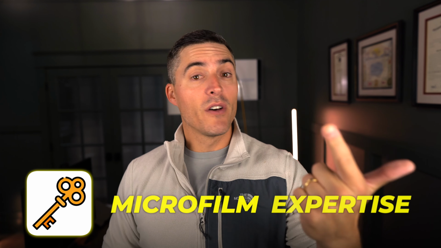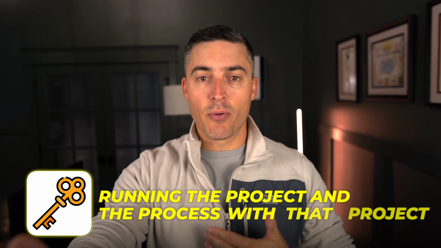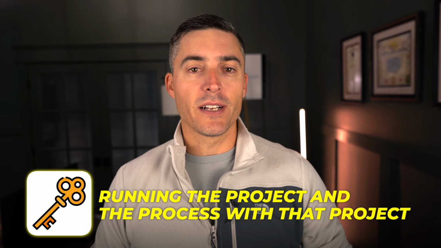That's your how-to guide of how to look at microfilm and digitizing your records for law enforcement. The keys are security first, microfilm expertise, and then running the project and the process with that project. So now you know how to get a microfilm scanning project done.